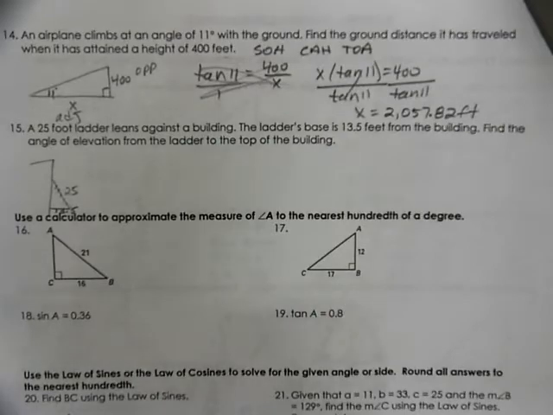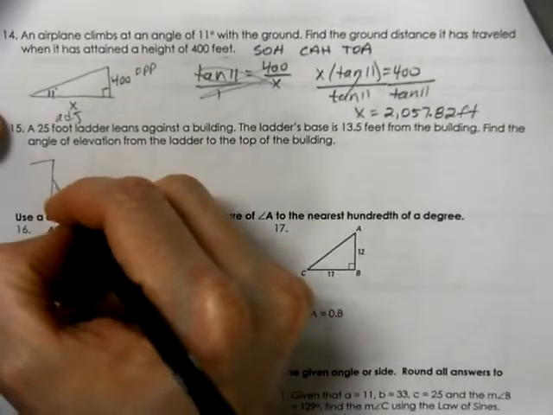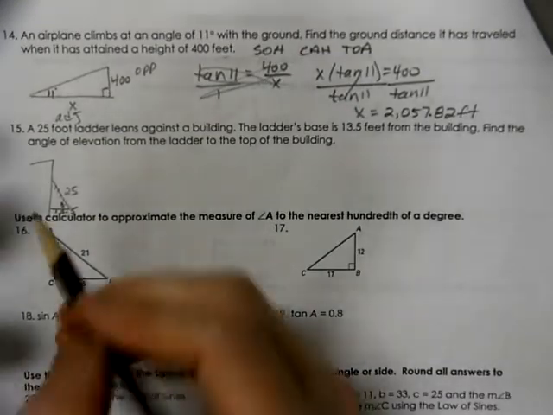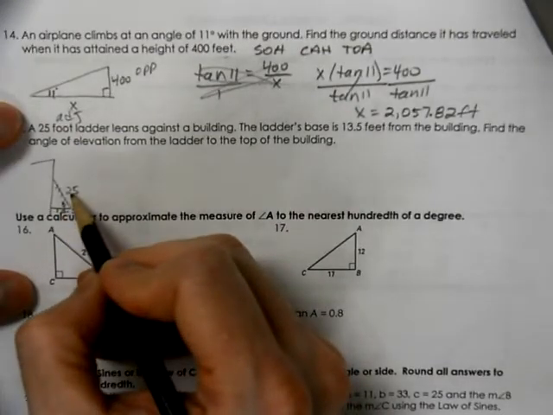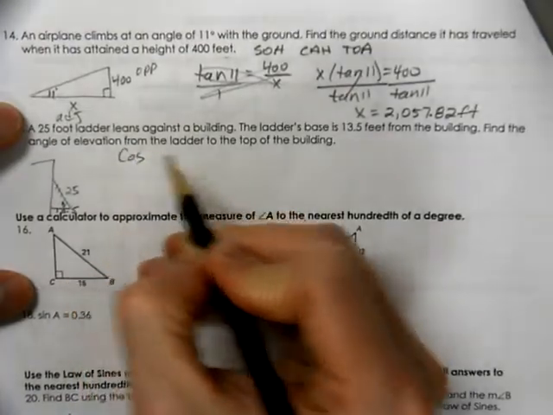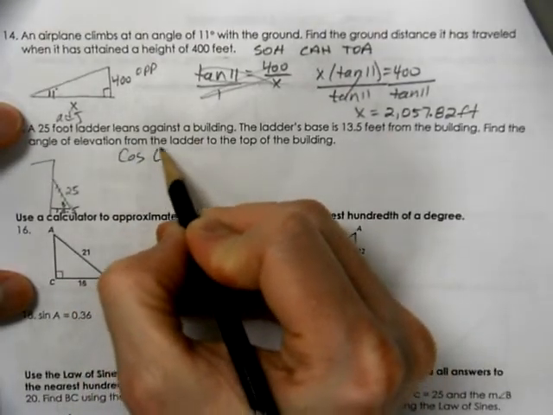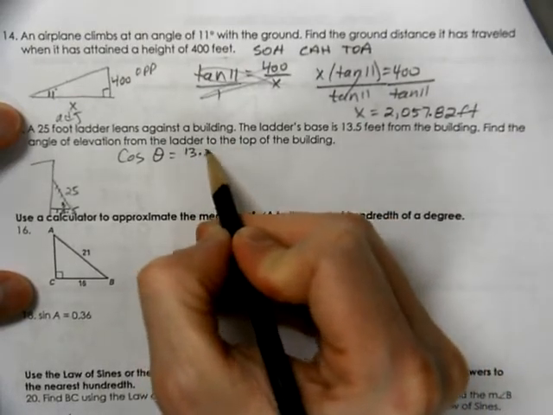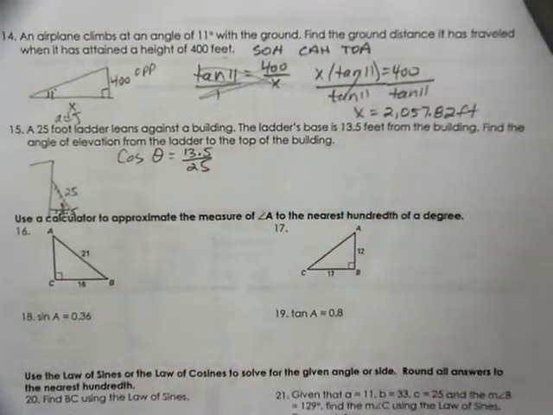Find the angle of elevation. So what is the angle that's formed? We notice that's the adjacent and the hypotenuse, so we're going to use cosine of some angle equals the adjacent over the hypotenuse.